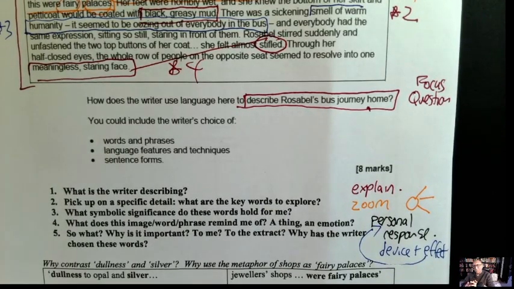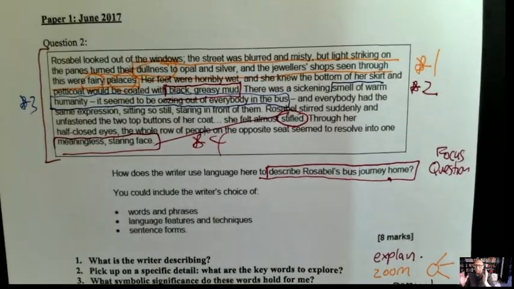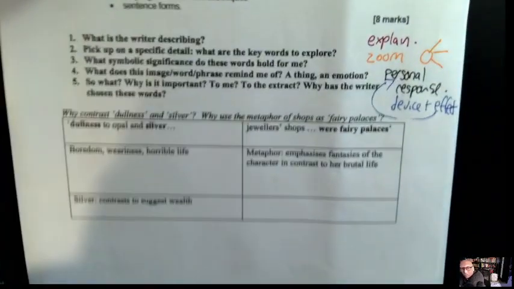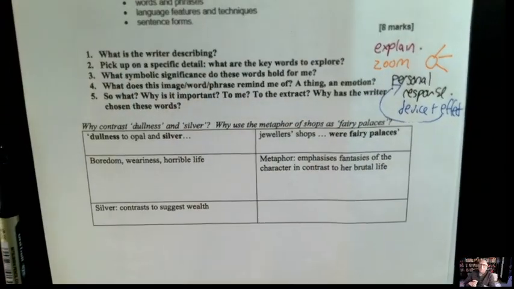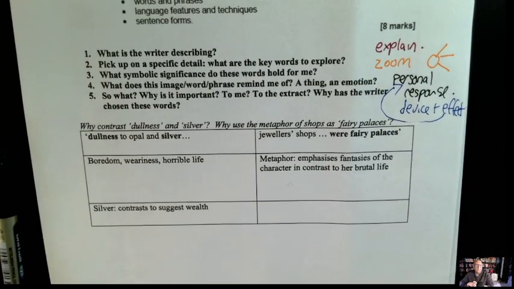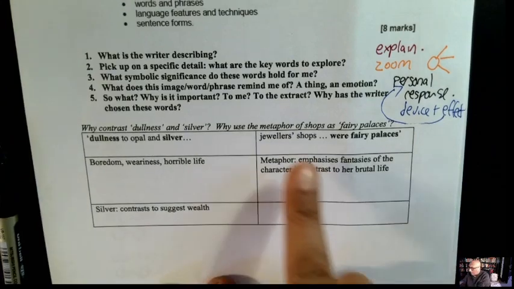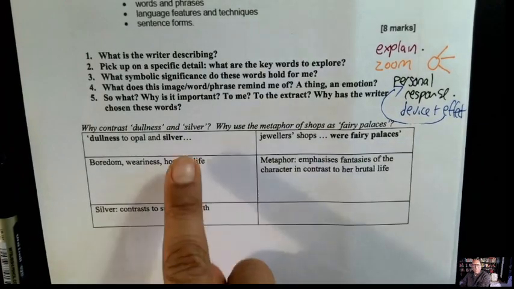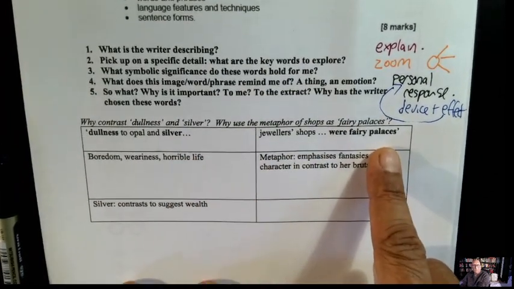So again, the first step you do is you find the focus of the question, you read the passage, you get at least four relevant quotations, and then what you do is you start to analyze the language. I've given you some exercises with the revision. If you just look at here, the first quotation moves from dullness to opal to silver. The jeweler's shops were fairy palaces. I've tried to put in bold the key words that I think I'd focus on.